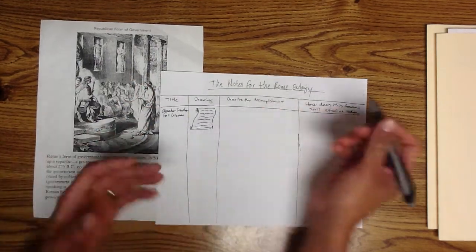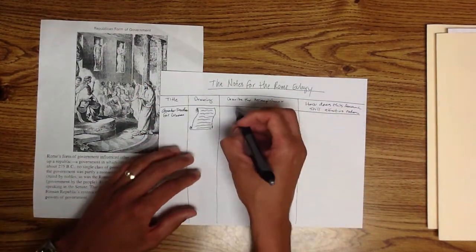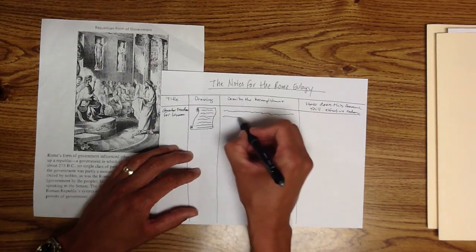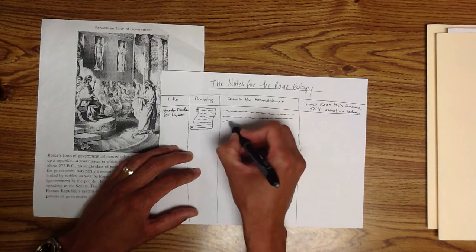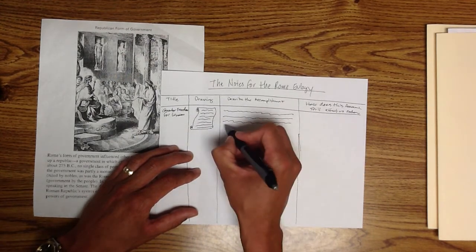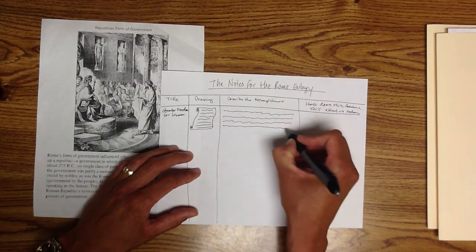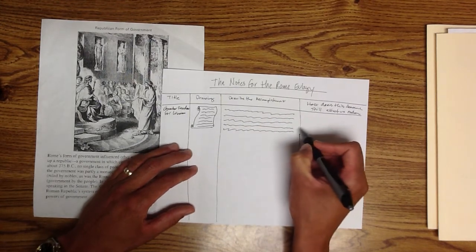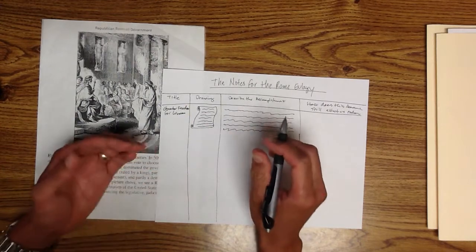And so I've got, here's my symbol that represents greater freedom for women. And then I'm going to describe the accomplishment. And so, before Rome, women had no rights and privileges, and then they made some rules and laws that allowed them to own businesses. They could gain political power, and they had certain rights and freedoms like everyone else, and so that was a big deal.